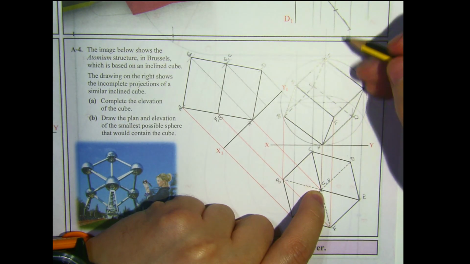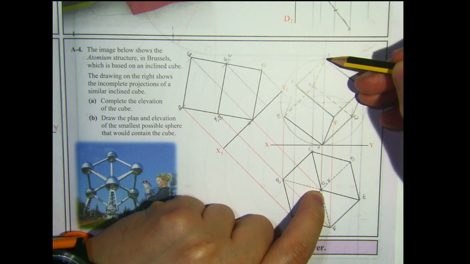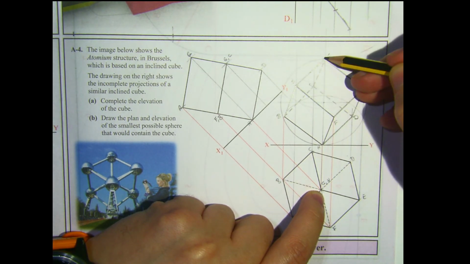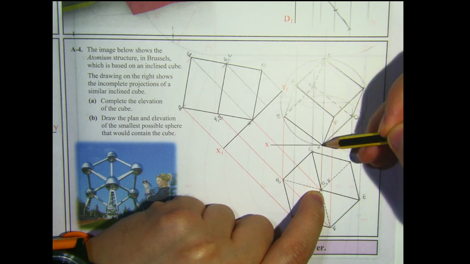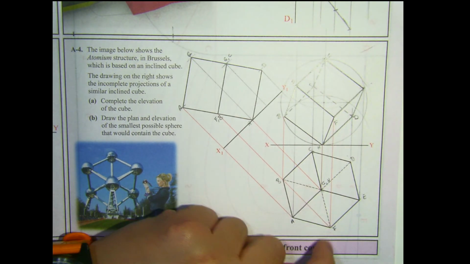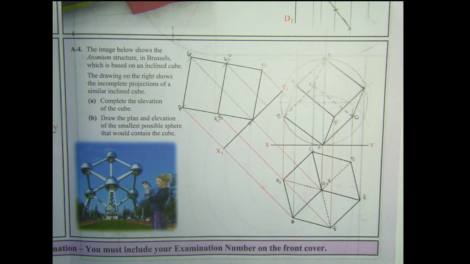So the sphere has to go around the outside. So from this point to G or this point to H is going to be the radius for that sphere. And that completes this question and the A3 and A4.